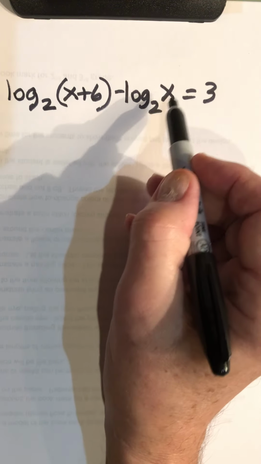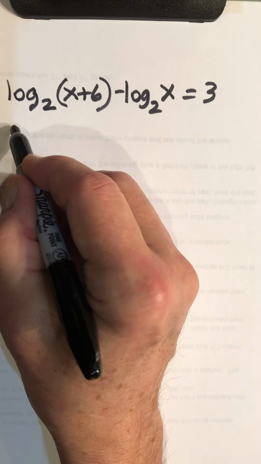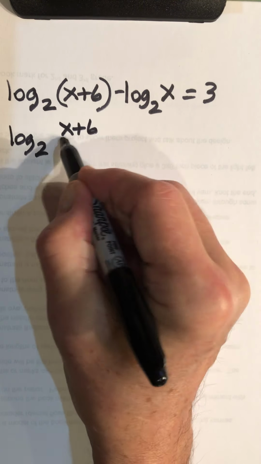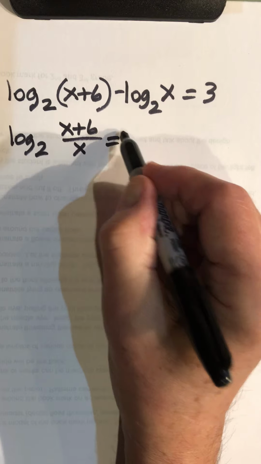Okay, good problem. Well, when you subtract logs, that means your arguments are being divided. So this is log base 2 of x plus 6 over x equals 3.